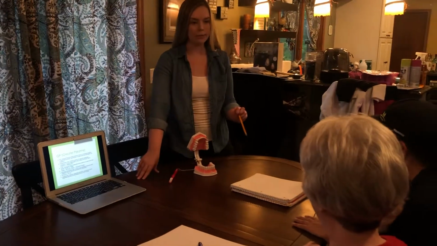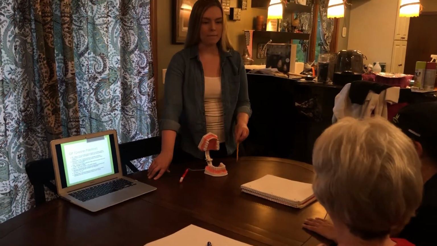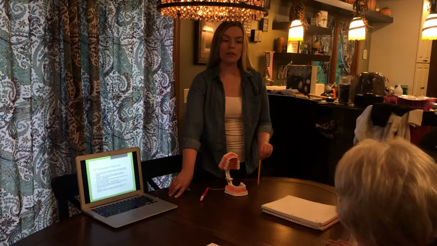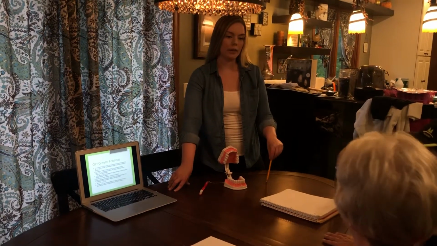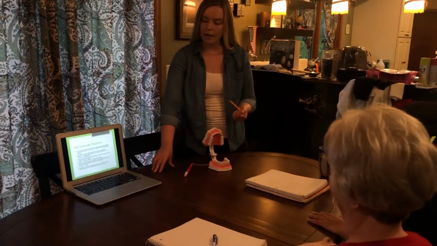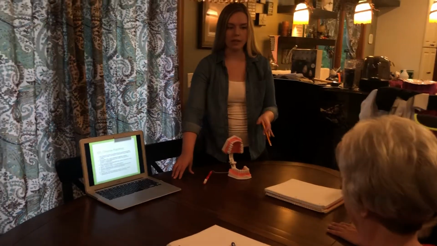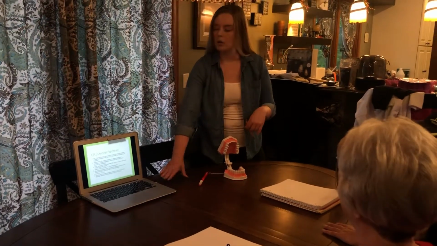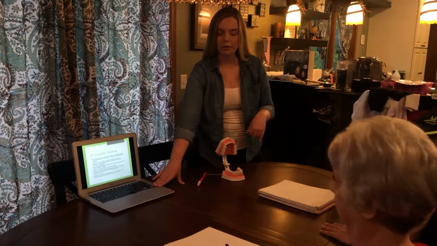Questions with this one? Why do you use a long needle? That's usually for the mandibular injection, so that'll be next week's topic. Okay. So all maxillary injections are the short needle, so it's pretty easy to remember when you're doing the top. Any other questions? Okay, perfect.